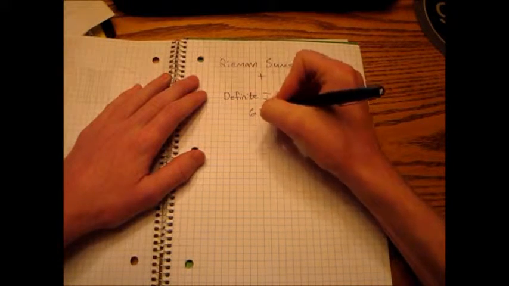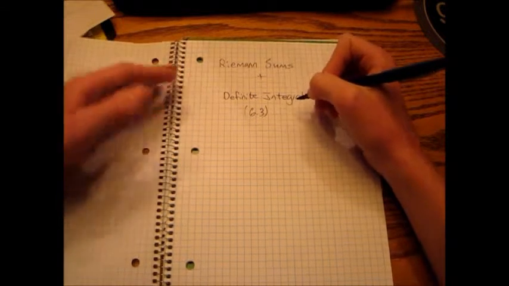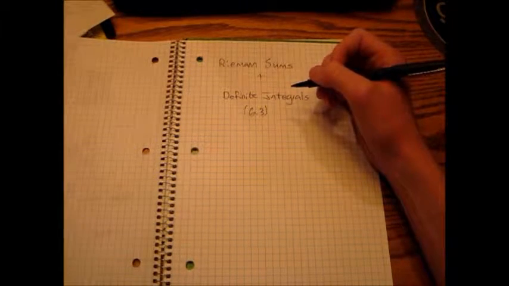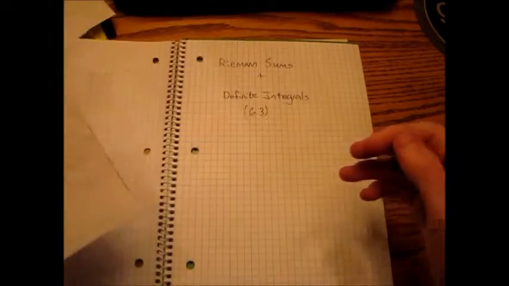Lesson 6.3, chapter 6, lesson 3. A really handy thing to have would be lesson 6.2. It's got this list of theorem 6.2, the summation formulas, which are going to be critical for solving Riemann sums problems, because, if you're like me, you've probably forgotten these, so it's just handy to have the sheet out.